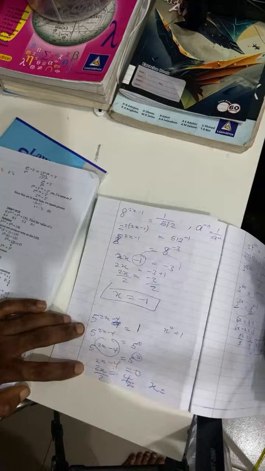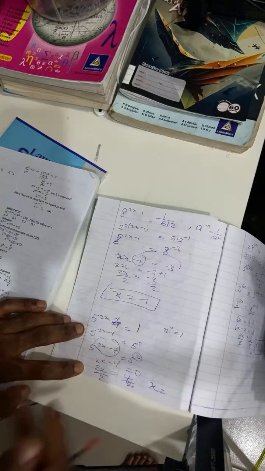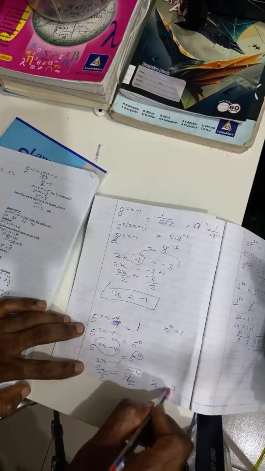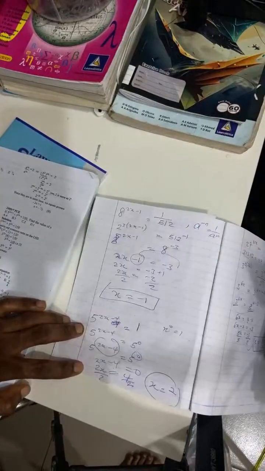4 divided by 2 is what? 4 divided by 2 is 2. And that's the value for x.